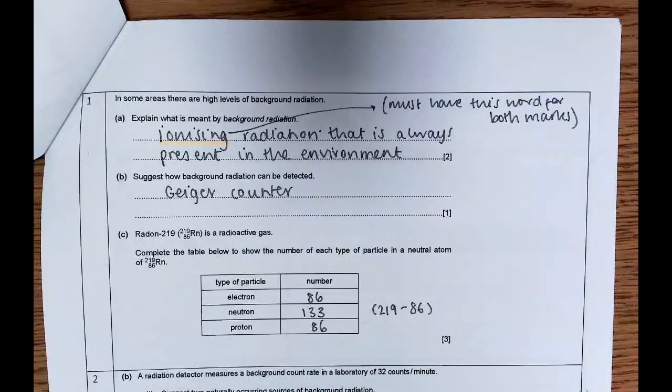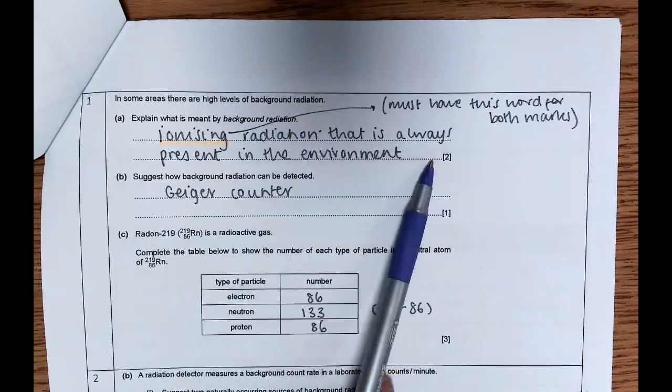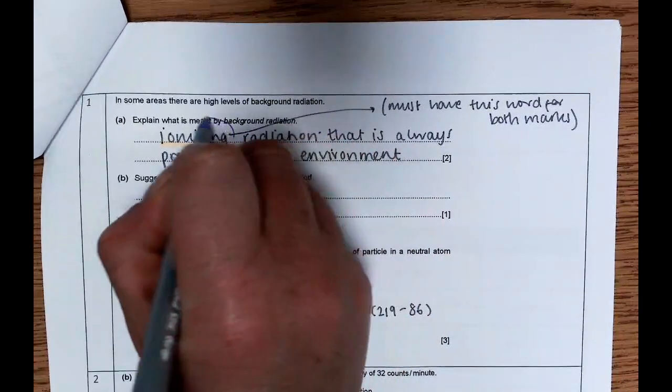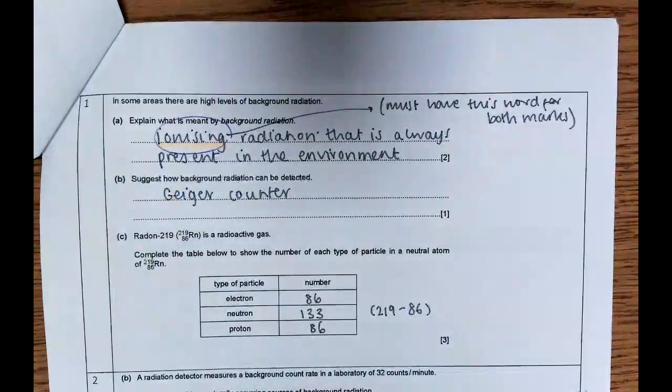So many of you got 1 mark out of 2. You often said it's radiation that's always in the environment. That makes sense. But remember that light is also radiation, and we're not worried about that. What we're looking at is radioactive particles or gamma rays being emitted that are ionizing. So this word here needs to be in your answer. It's the ionizing radiation that we're counting as background radiation.